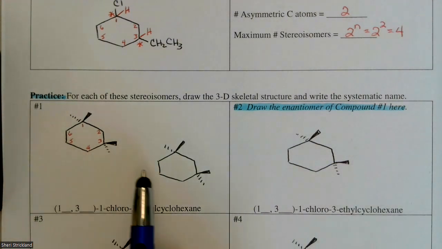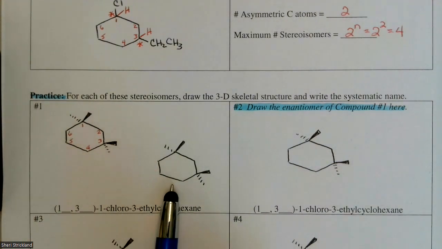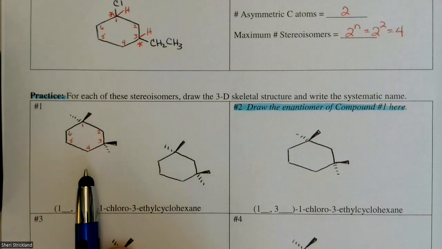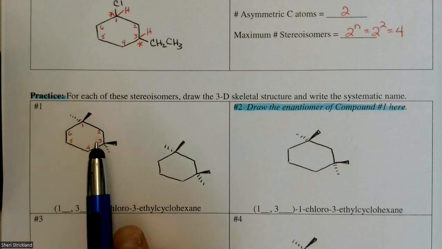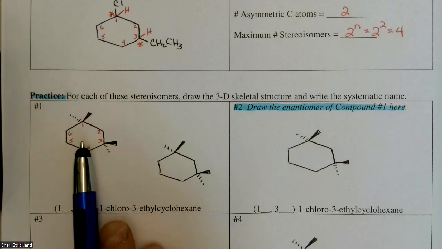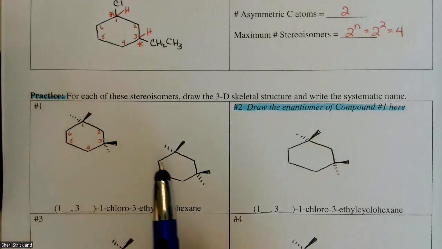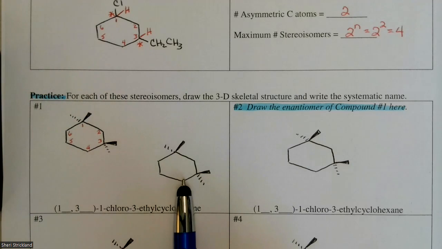Now you see I've got 2 structures in this first box, and that's so that we can do a really careful analysis of the configuration at carbon 1 and at carbon 3. So we'll do carbon 1 in this drawing and carbon 3 in a separate one. And then once we've got that, everything else is relative to what we've done in the first one.